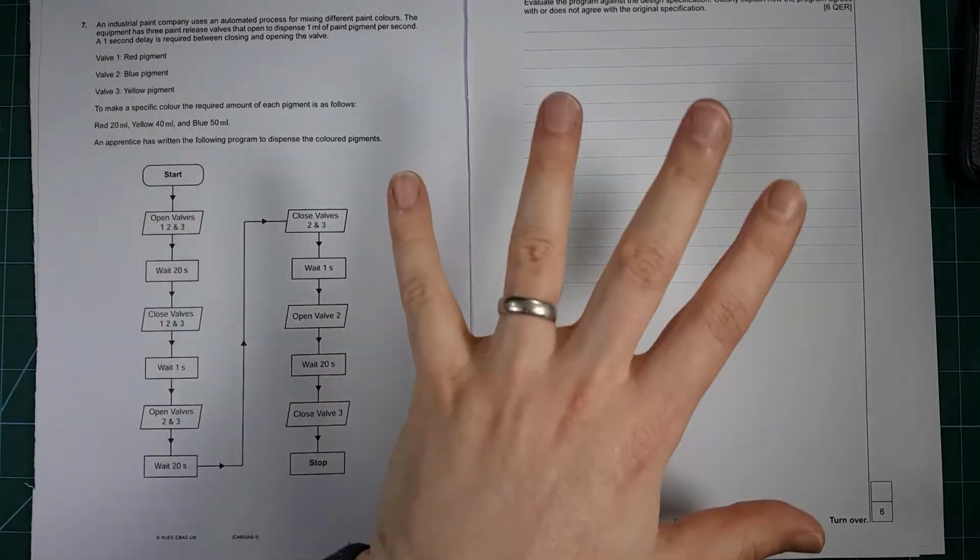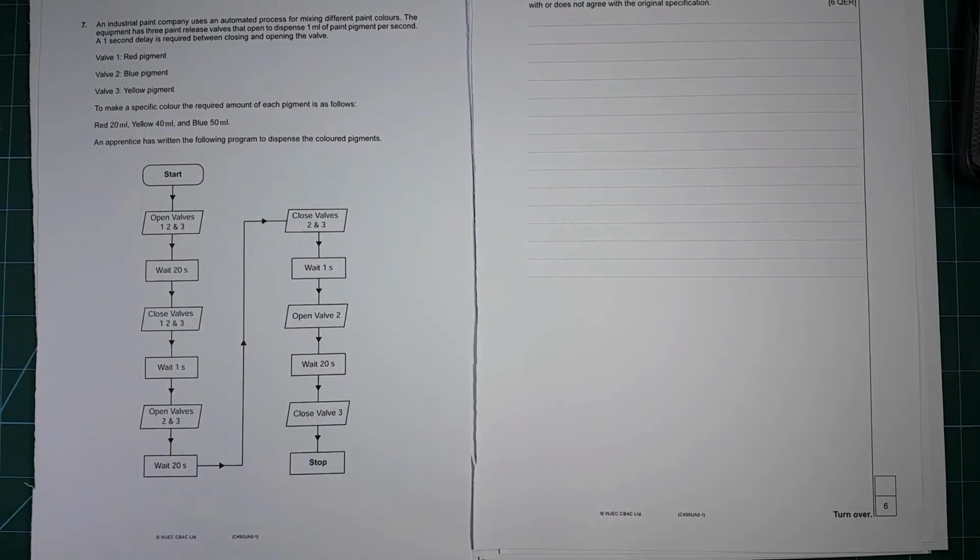Question 7. So this is the QER question here. So we need to not only get all the points, but also explain ourselves in a logical way in order to get all of the marks on this question.